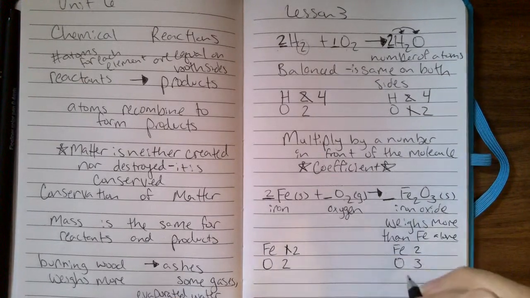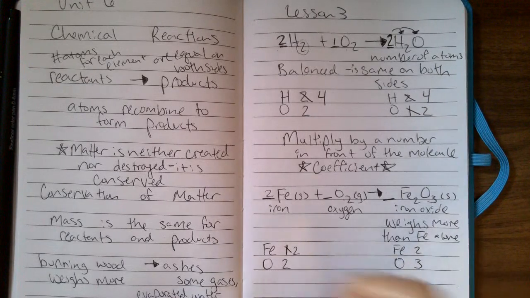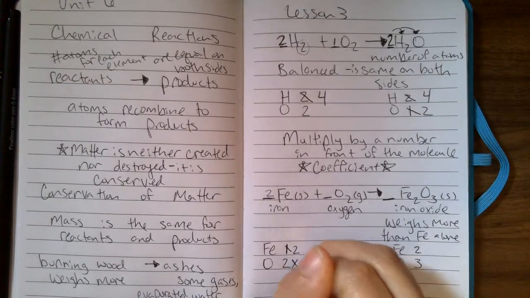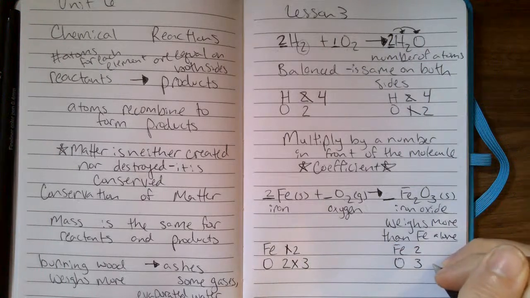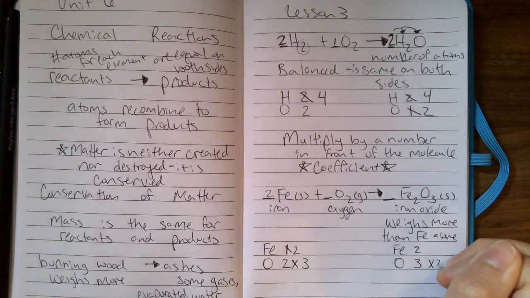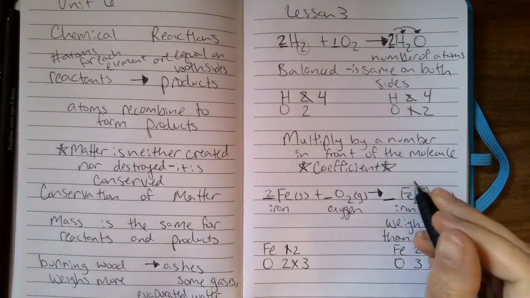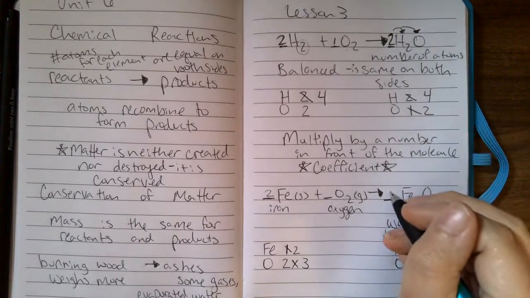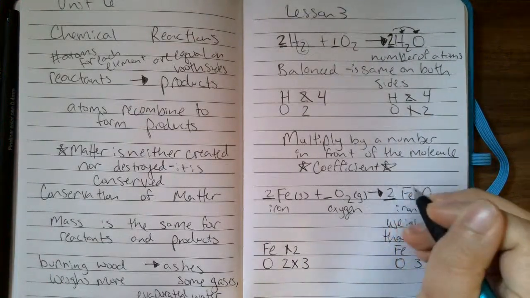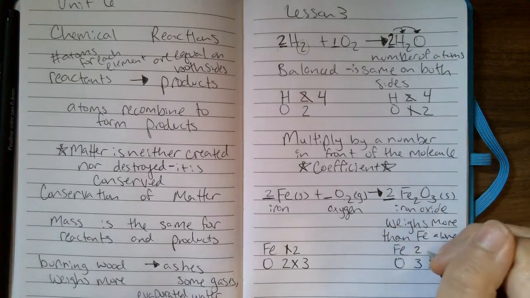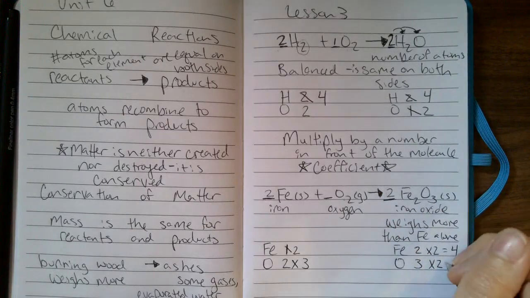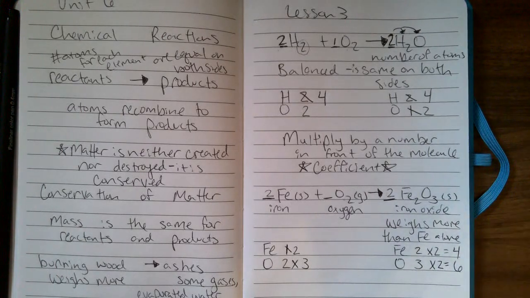So instead, we have to multiply them by each other. We're going to multiply this 2 by 3 and this 3 by 2. But in order to do that, remember, this is one molecule, so we're going to put that 2 in front, and we actually have to multiply the iron and the oxygen. So now we have 4 iron and we have 6 oxygen.